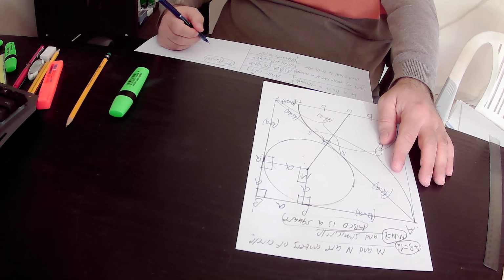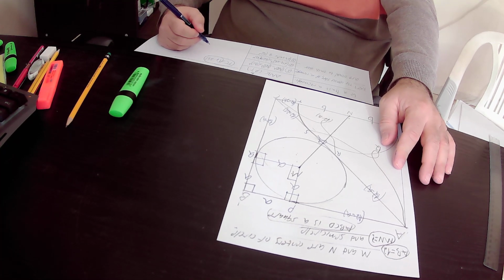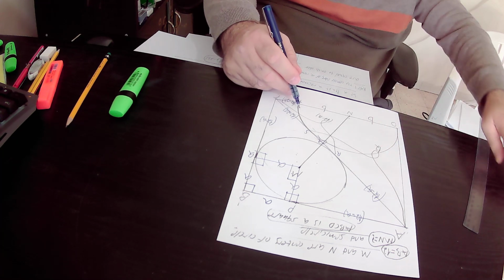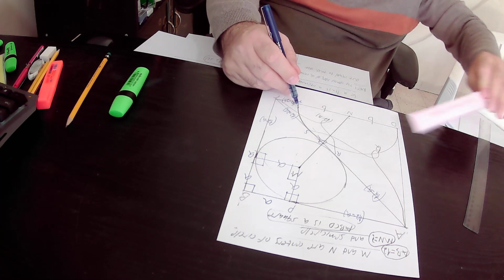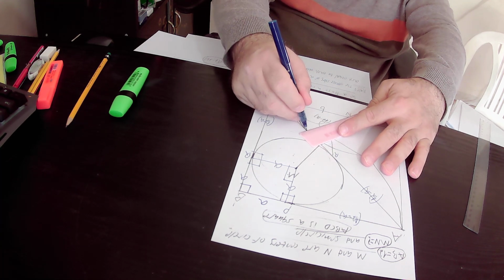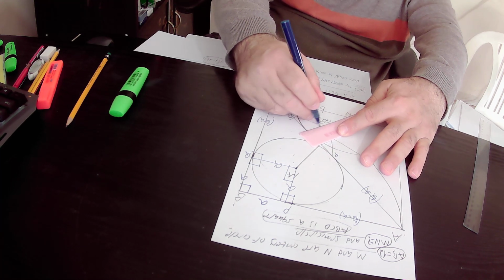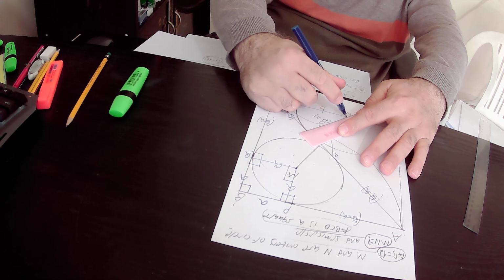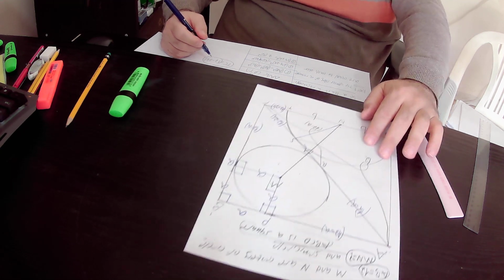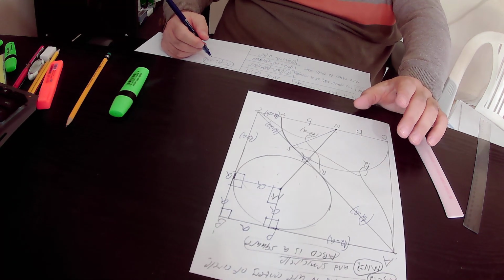In the next step, we join points N and S together by a straight line. The length NS is actually the radius of this semicircle.